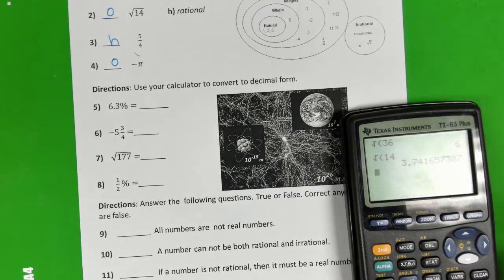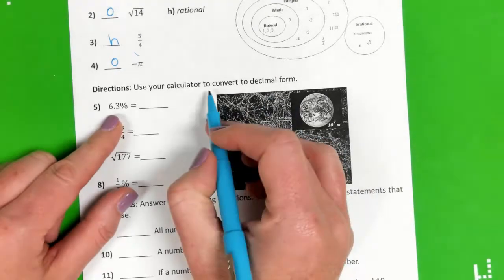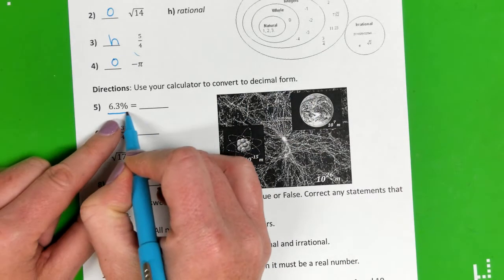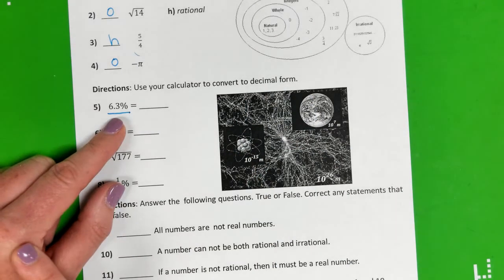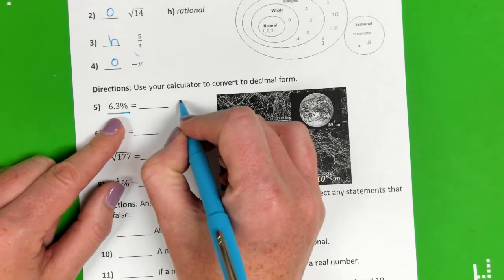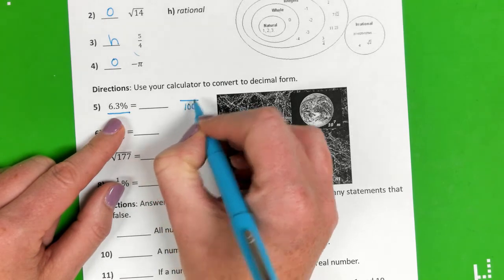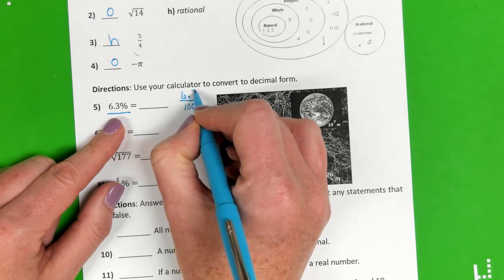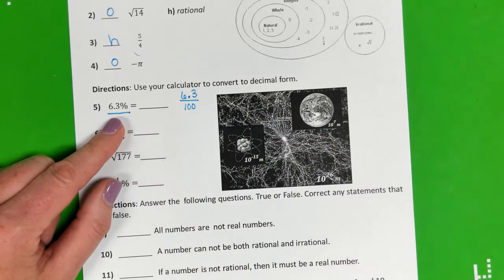Looking at the next one, it says use your calculator to convert to decimal form. 6.3%. Now your calculator isn't going to necessarily help you with this, but one thing I want you to think about is percents are always out of 100. So what you could do is you could take 6.3 and put it over 100.